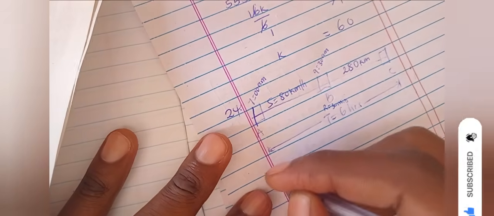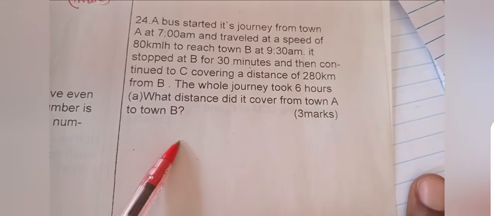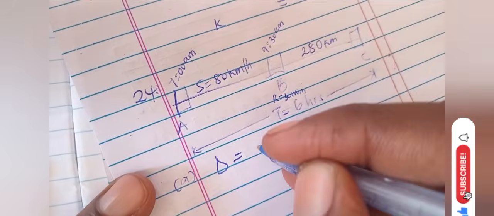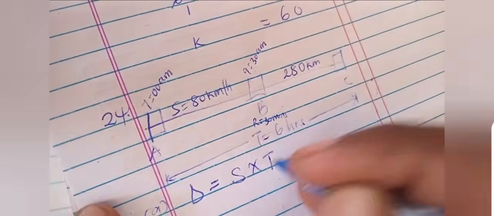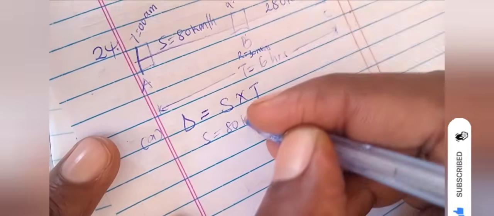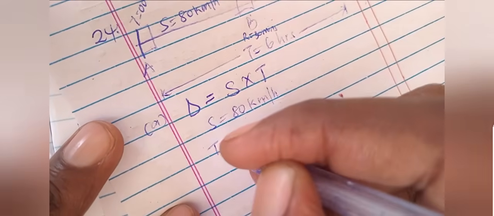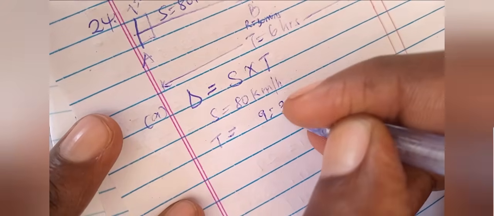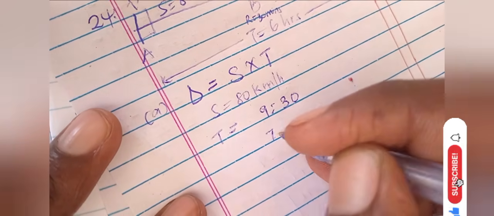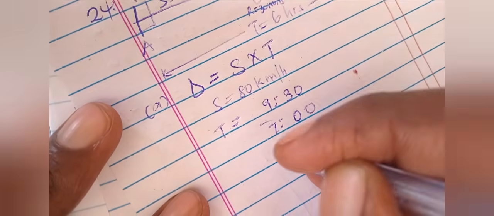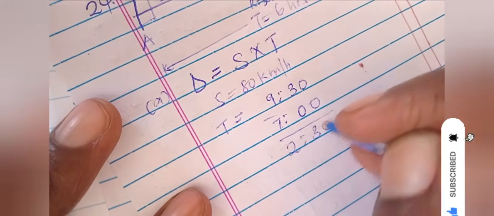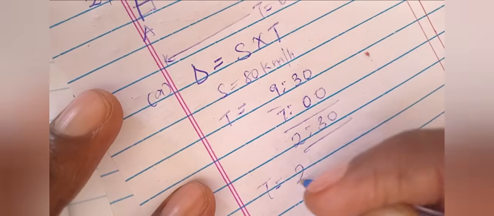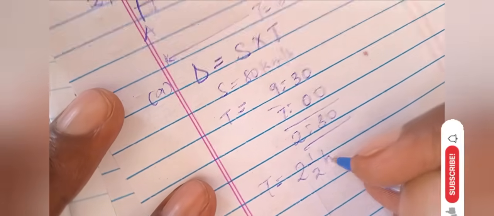Now, part A says what distance did it cover from A to B? From here to here. Distance equals speed times time. We have the speed, which is 80 kilometers per hour. We are to find the time. Time is equal to the time it arrived at B minus the time it set off, to get the duration. That is 2 hours and 30 minutes. So time is equal to 2.5 hours.